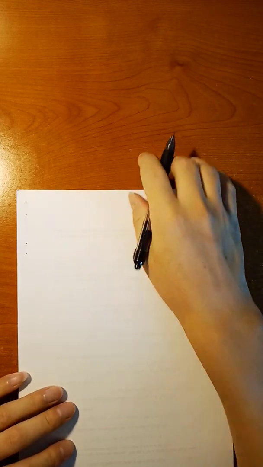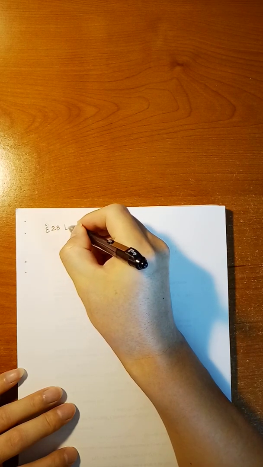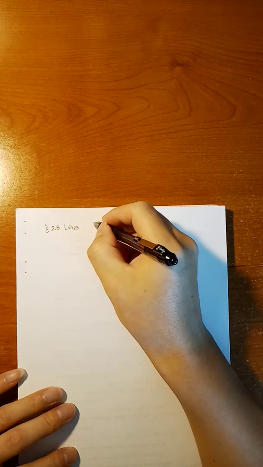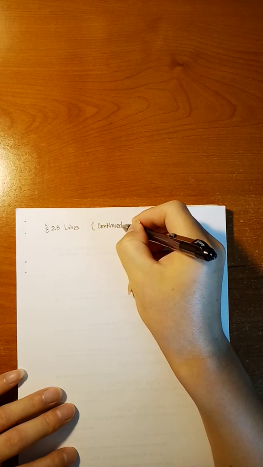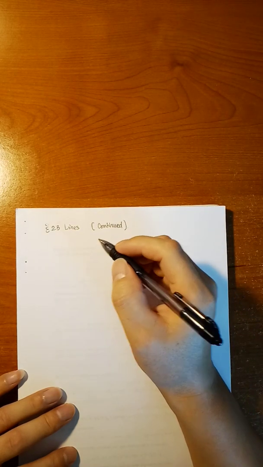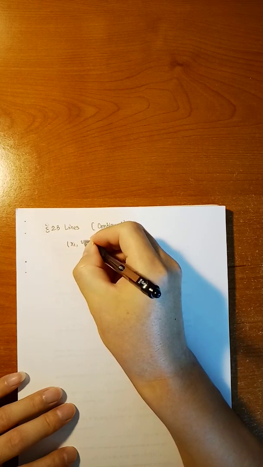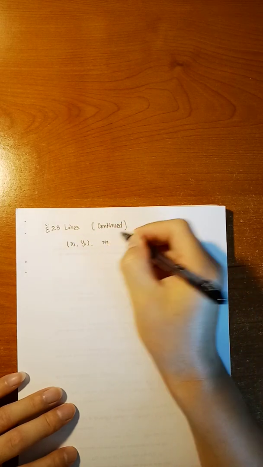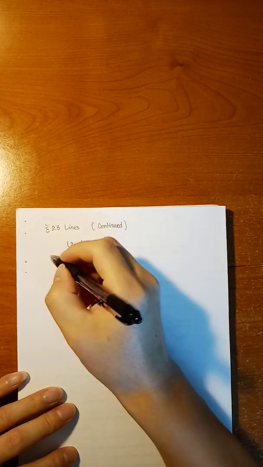Okay, let's continue the discussion of the lines. So last time we already have the point slope formula. So when you have a point and you have a slope, then the equation of the line through the given point with the given slope.